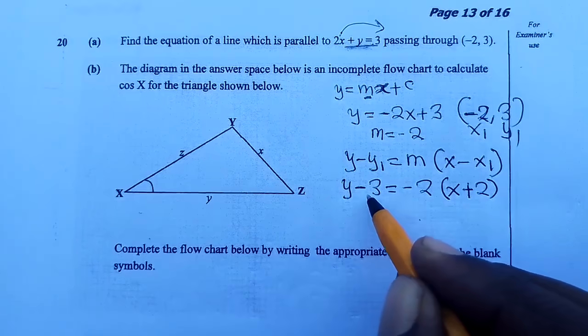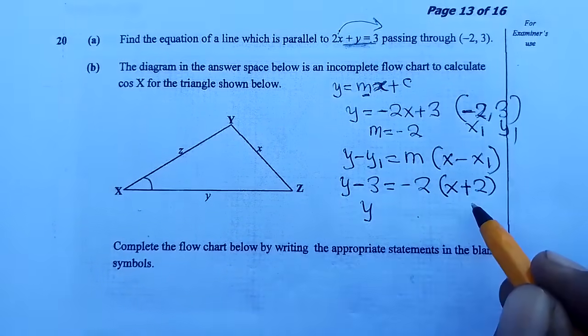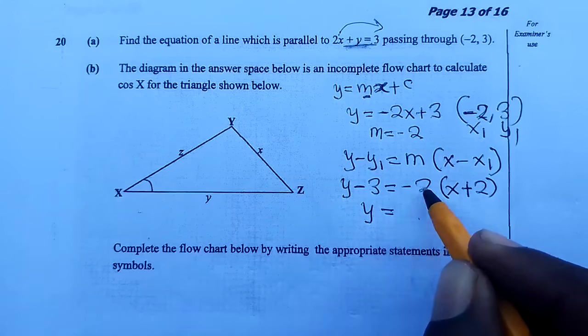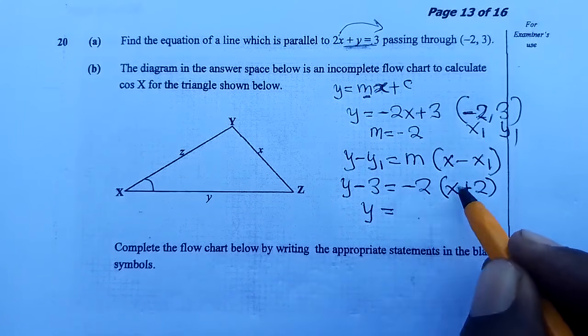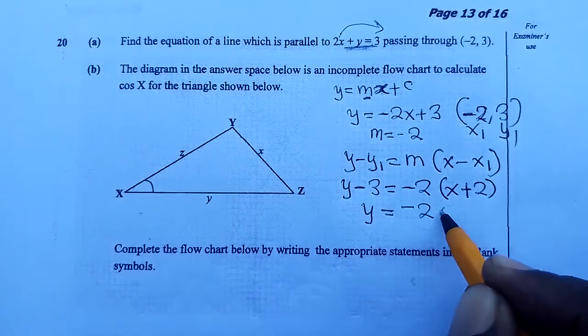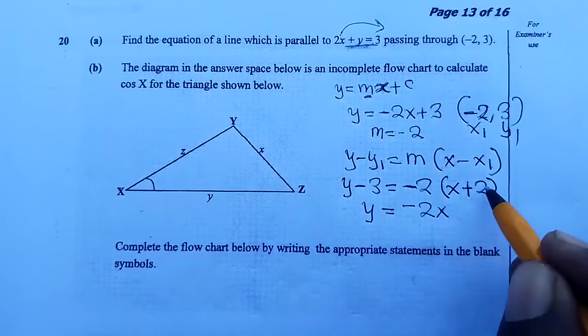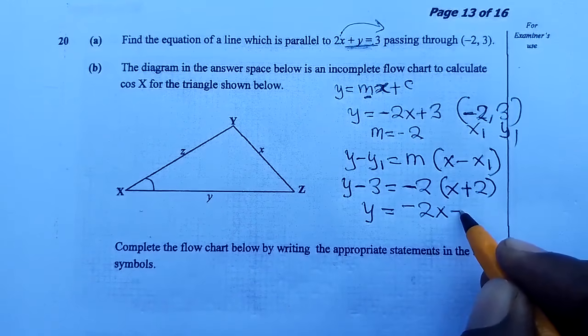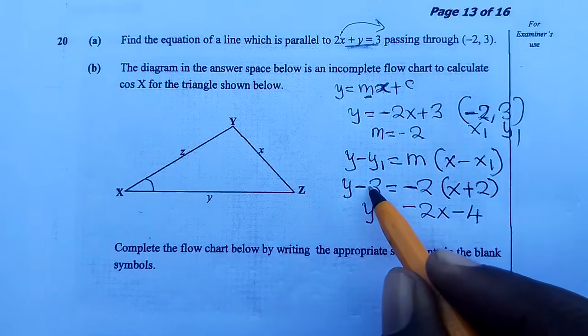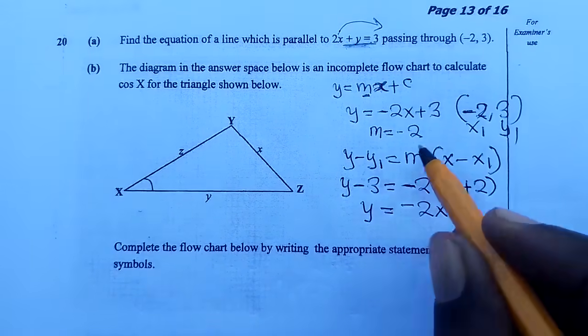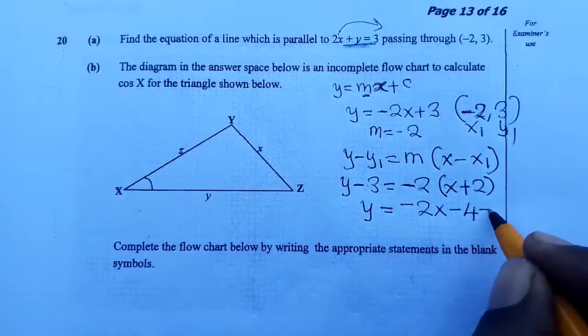This 3 will go to the other side. So y is equal to, what is negative 2 times x? It is negative 2x. What is negative 2 times 2? It is negative 4. When the 3 goes to the other side, the sign will change to positive.